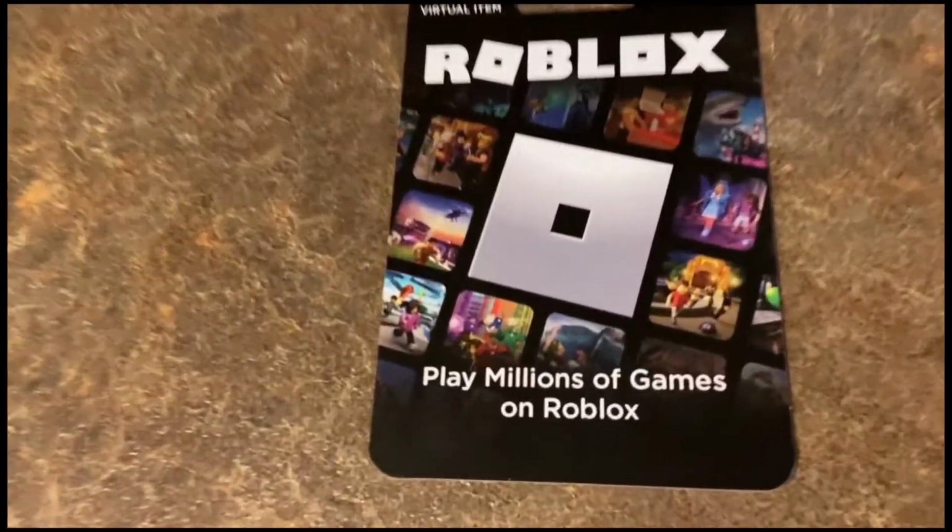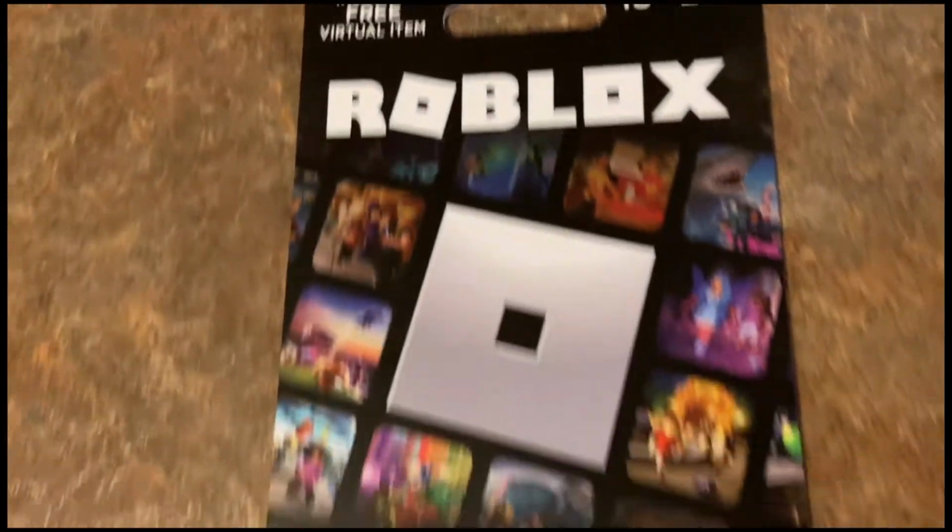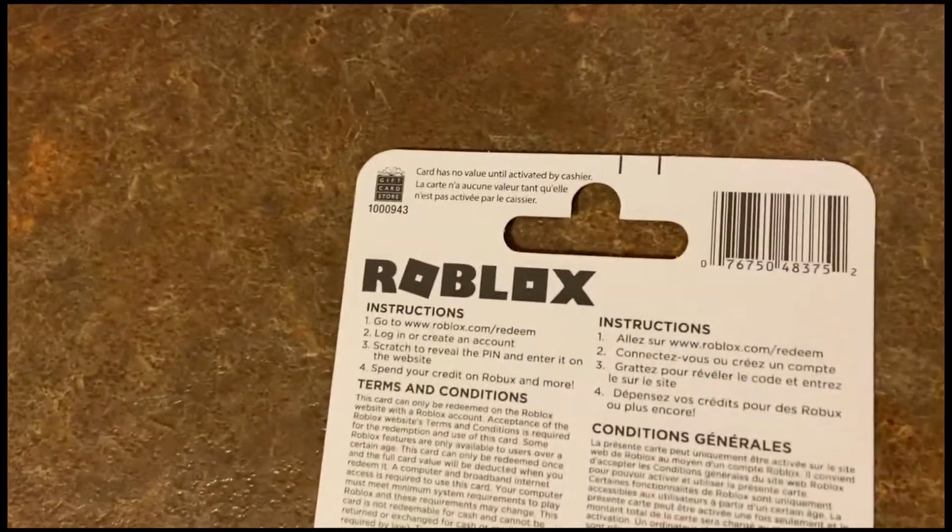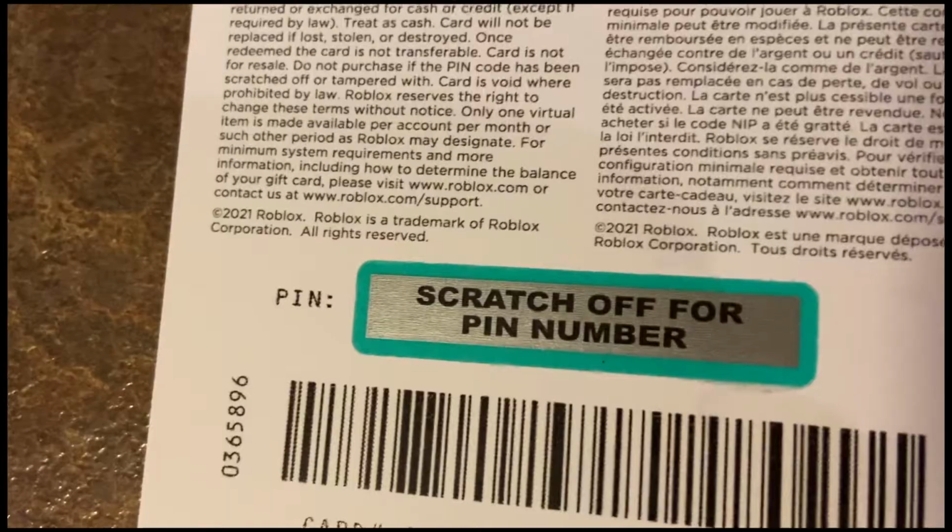Okay, so you have a Roblox gift card. How do you redeem it, you ask? I'm going to show you. So flip over the card, and there is the card. And here is where we scratch it off.